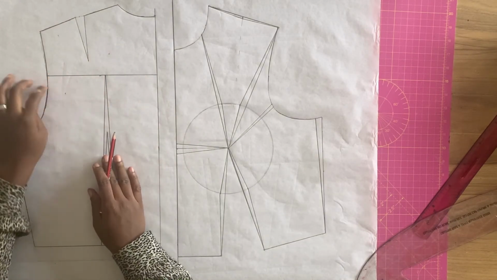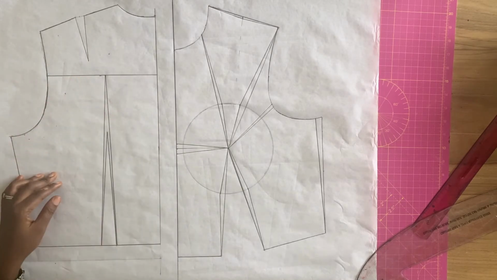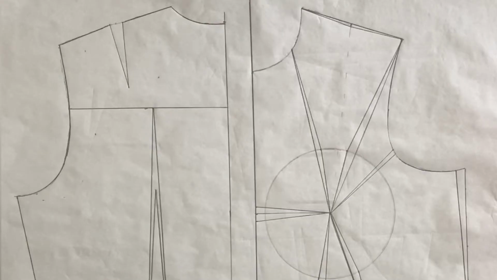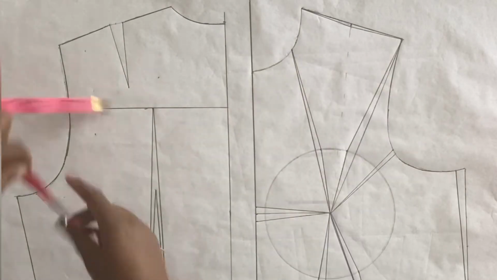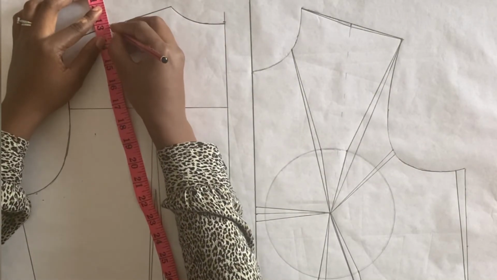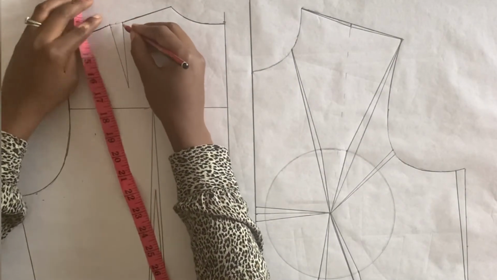Now, like we did on the front, from the midpoint of the shoulder on both sides of the dart leg, I'm going to come down 1/8 of an inch and connect that point to the tip of the shoulder.